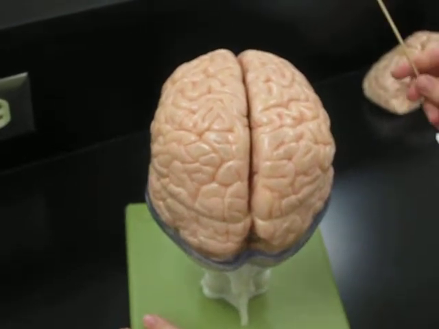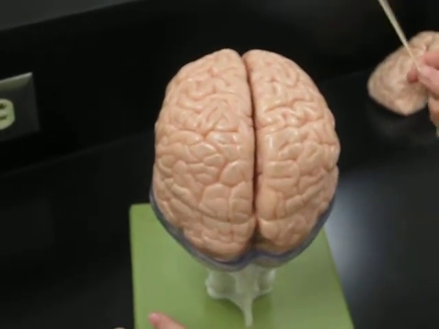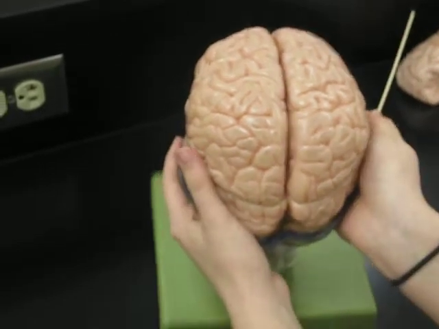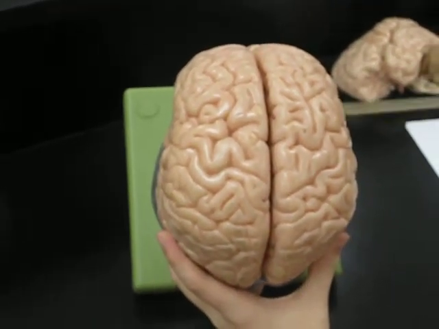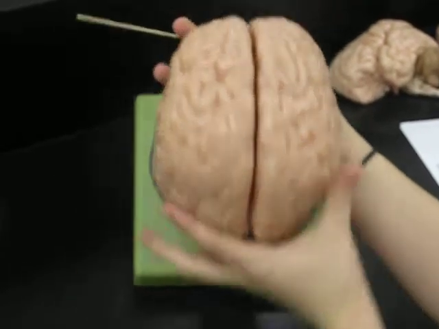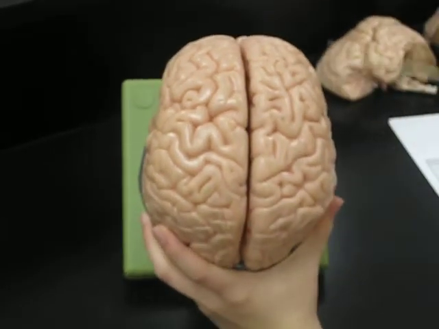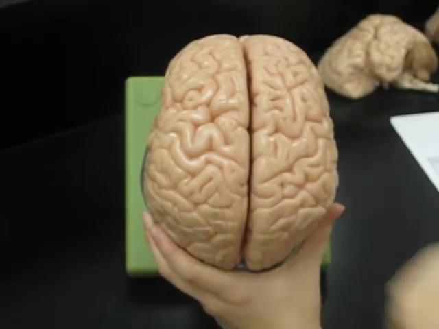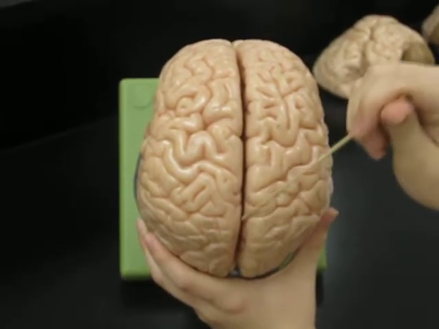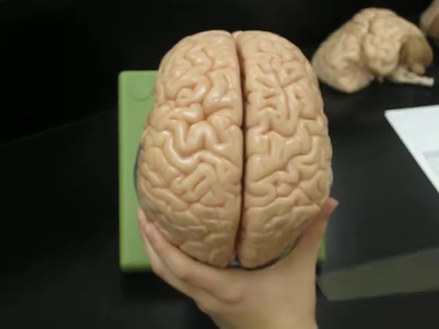Alright, we're now going to be looking at the structures of the cerebrum and the cerebellum. We're going to start by looking at the cerebrum. It's split into two hemispheres. So this is the posterior side, this is the anterior side. And so this is going to be your right hemisphere and your left hemisphere. And the two hemispheres are split by the longitudinal fissure.